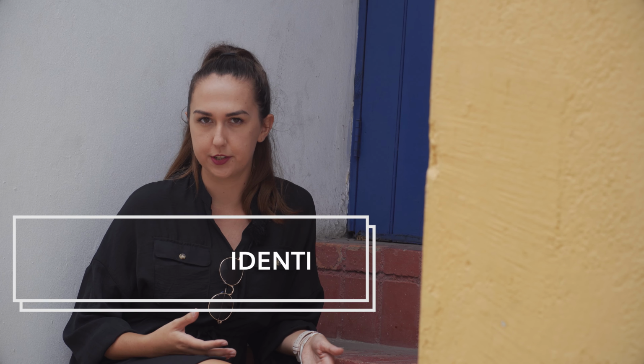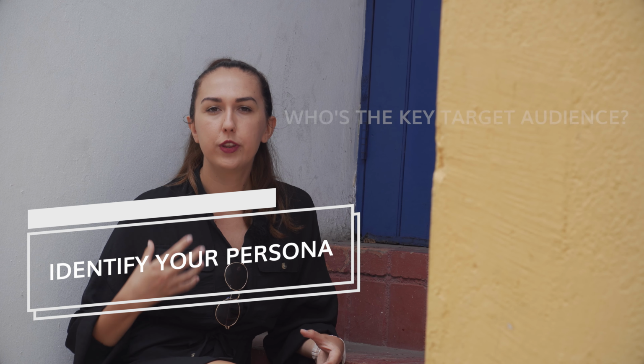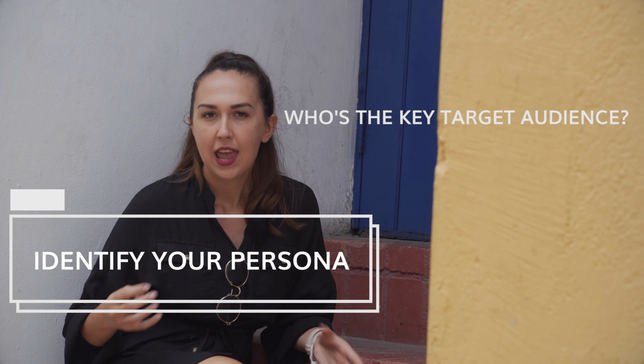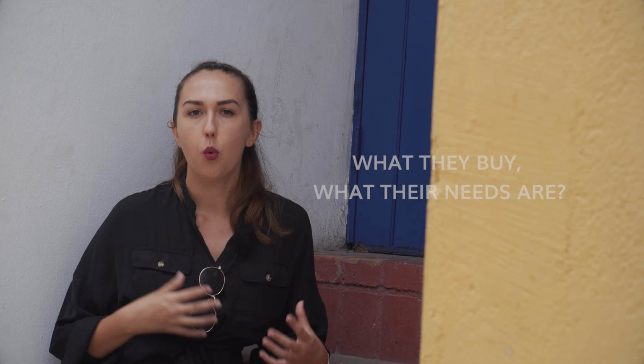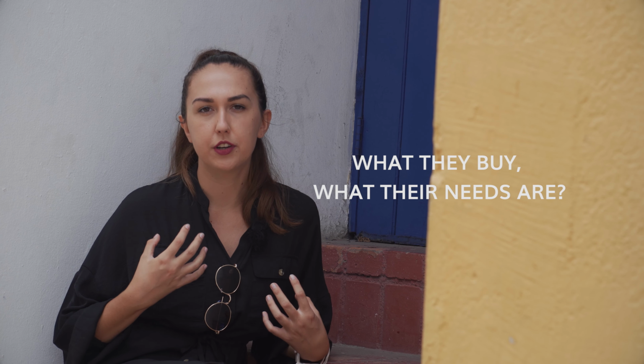And the first step in the process is identify your persona. A brand needs to know who the key target audience is, and persona is a reflection of your target audience. In order to create your persona, you need to understand your customers' demographics, what they buy, what their needs are, what the pain points are. You need to know your ideal persona almost as well as you know your best friend.